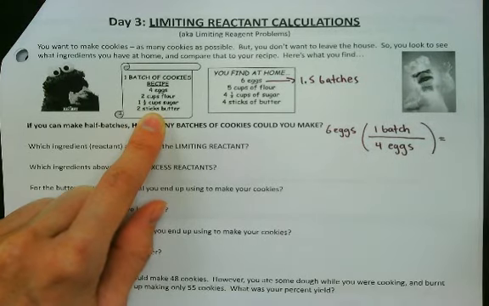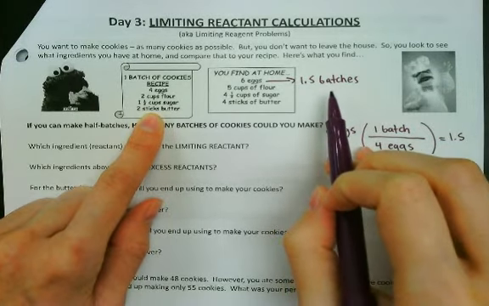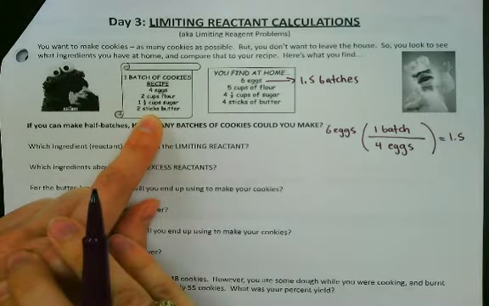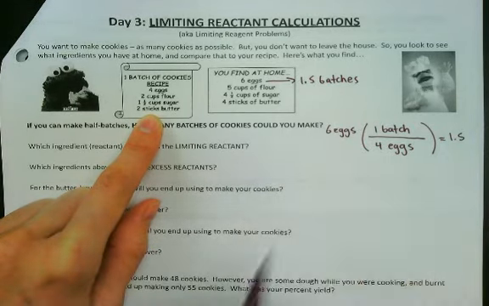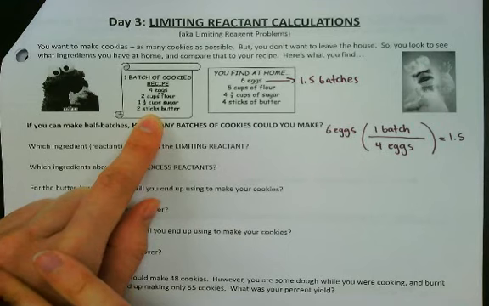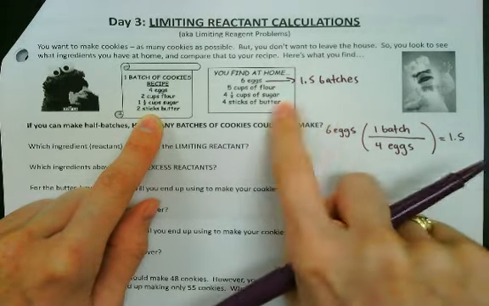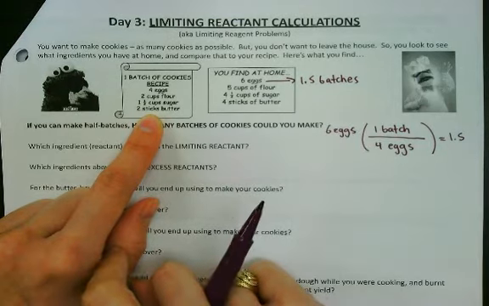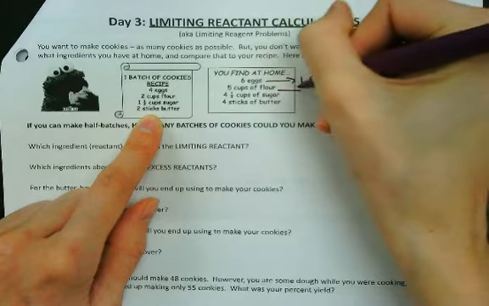If I solved that simple one-step dimensional analysis problem, I would get 1.5, which is how many batches we have over here. As we consider the products that we make today using our chemical equations, we're going to be using dimensional analysis. But right now, while we are illustrating this example, we're just going to do some math in our head, because this is just a simple one-step problem.